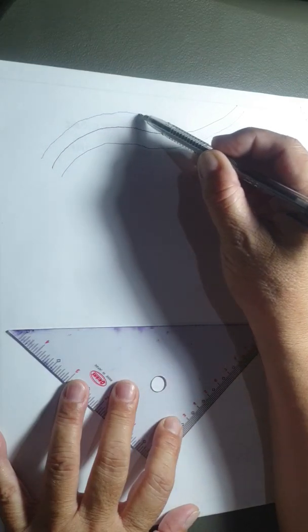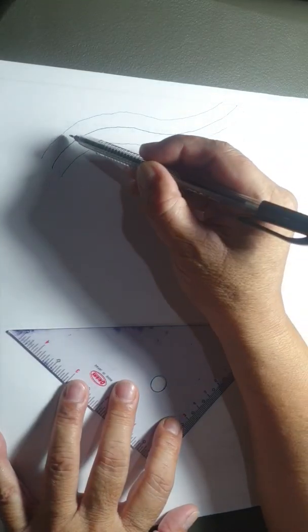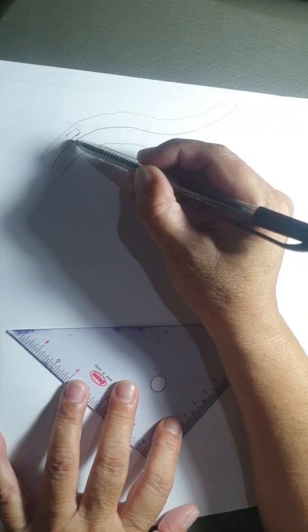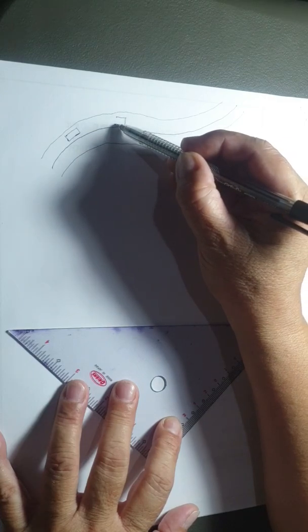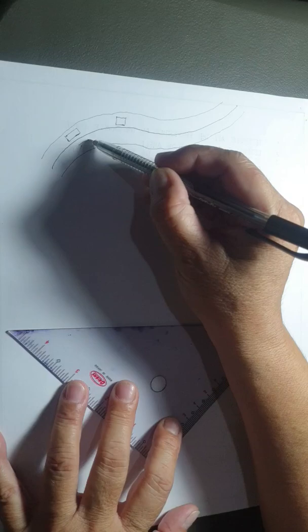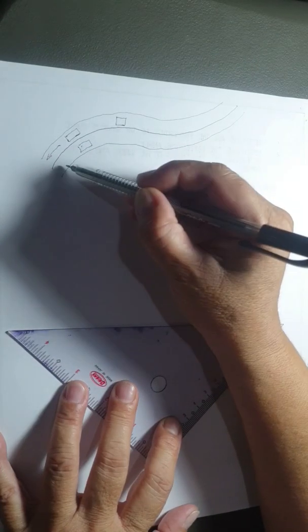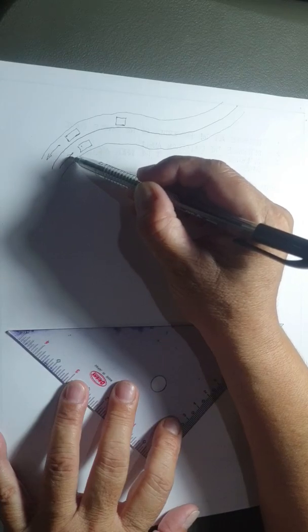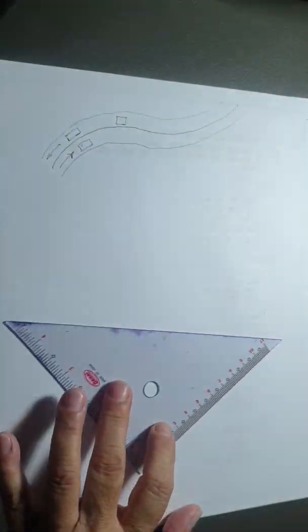Pag nagko-consider tayo ng horizontal curve, if we consider ito, for example, yung mga sasakyan, diba, pag ganyan yan. Okay? So, ito yung going that way, this goes that way. So, yung naka-flat on the ground is your curve.